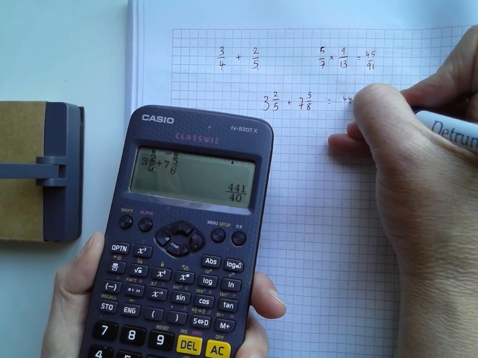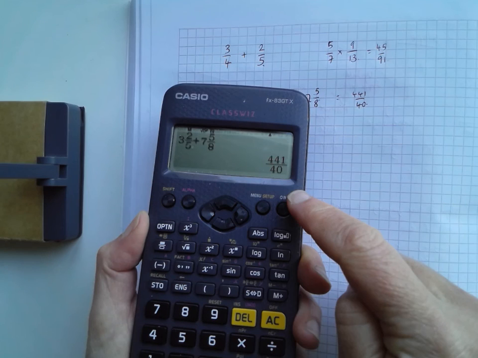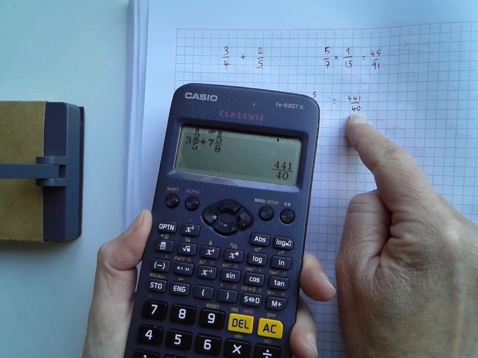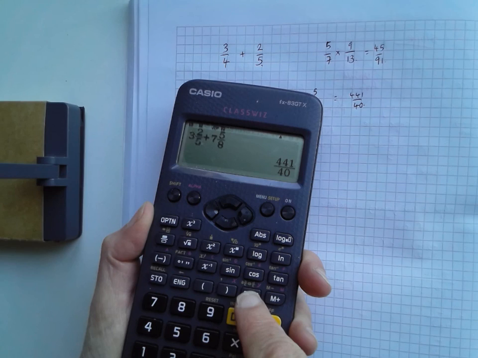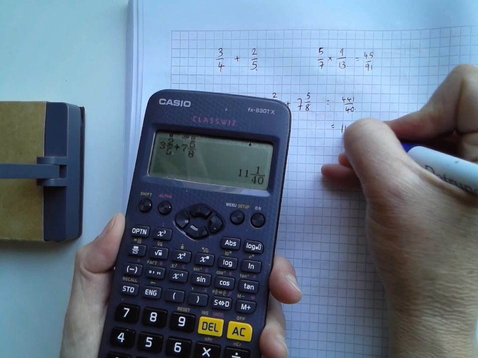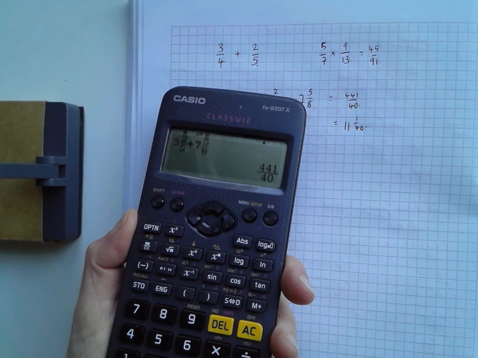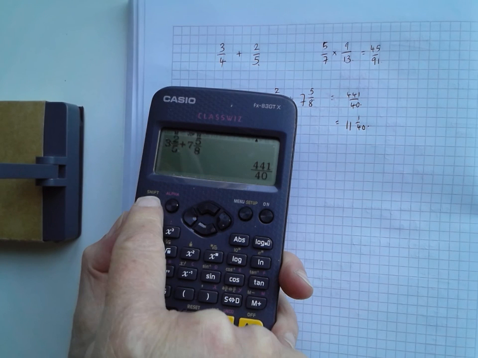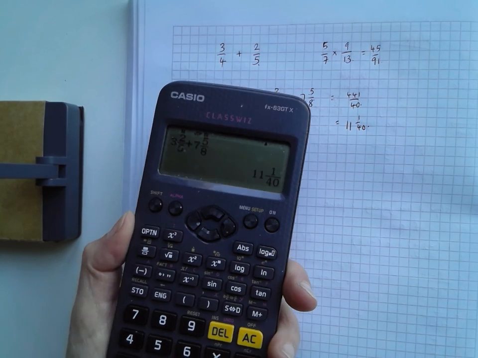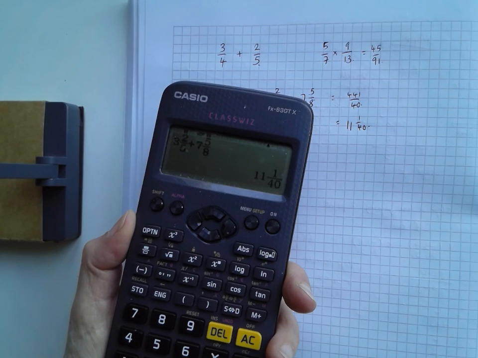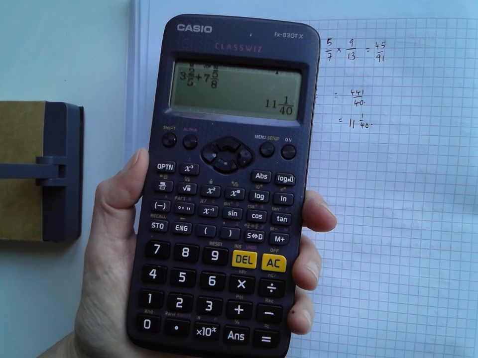Now, that's a top-heavy improper fraction, isn't it? If I want it as a mixed fraction, I can do shift and this button, and it changes it into a mixed fraction for me. So let me show you how to do that again. This is what it is at present, 441 over 40. If I do shift and that button, it's 11 1/40. Okay, so hopefully that's clear then on the fraction buttons. Those are probably the ones that you'll want to use most. Any questions about that?